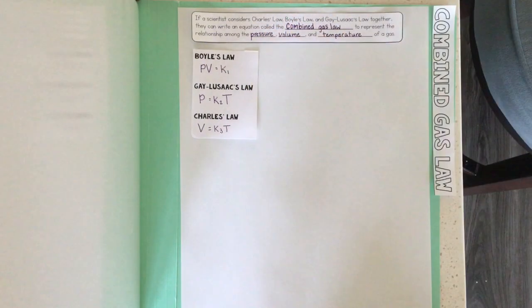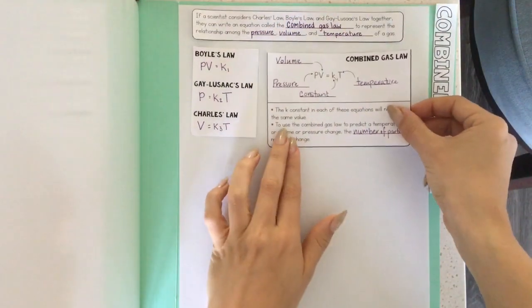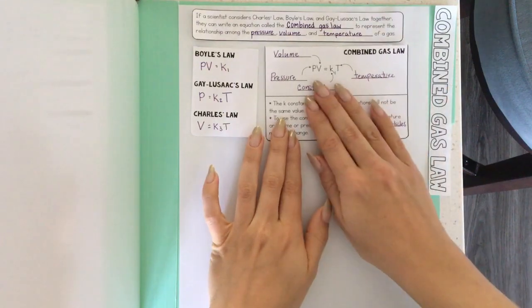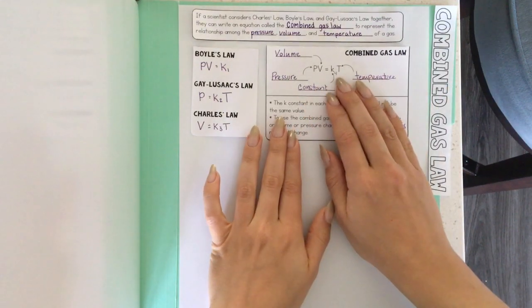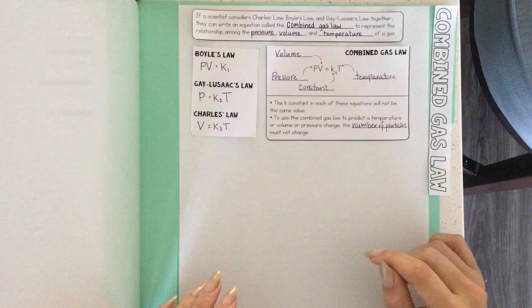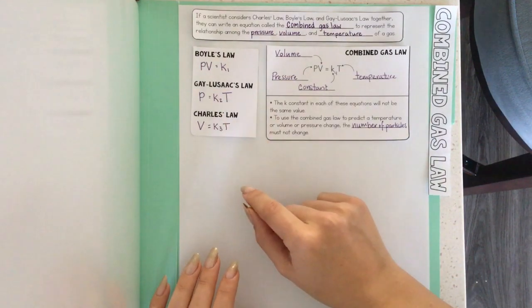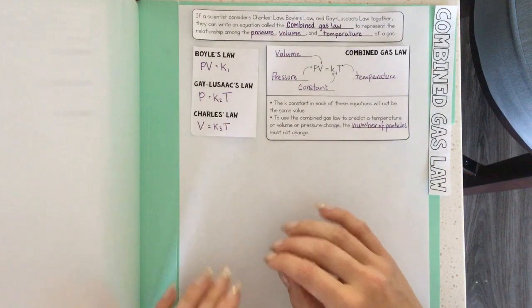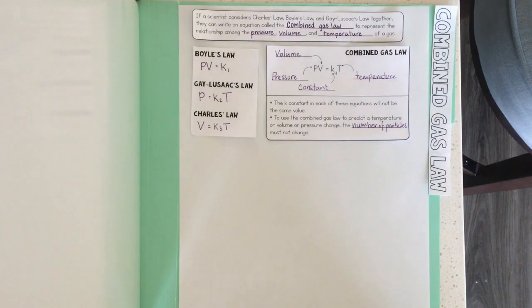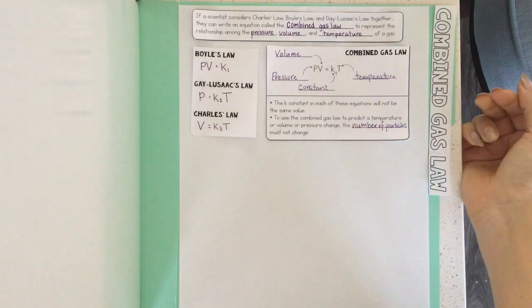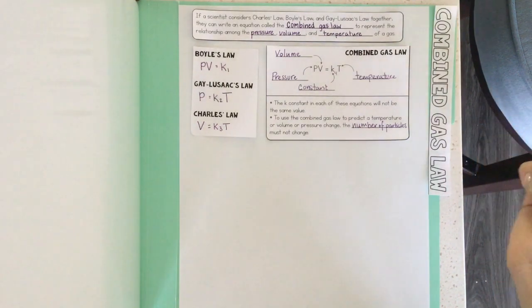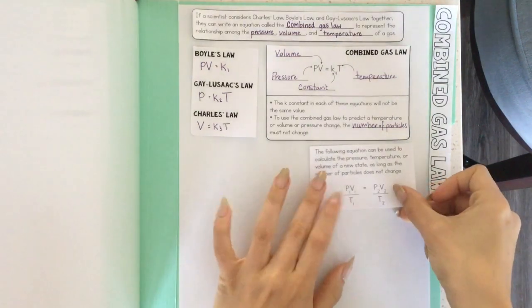If we combine these gas laws, we get something that looks like this. PV equals a constant times temperature. The K in all of these equations is not the same. In order to use this new combined gas law equation, one thing has to be kept the same, the number of particles. We can use this version of the combined gas law.